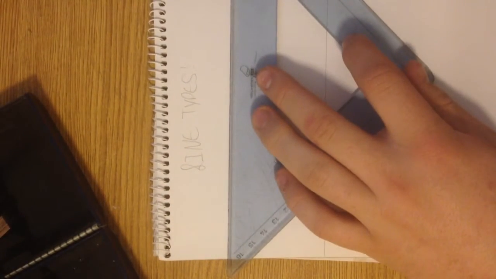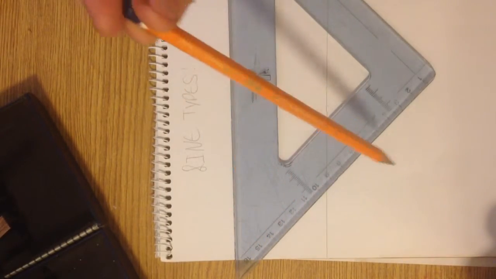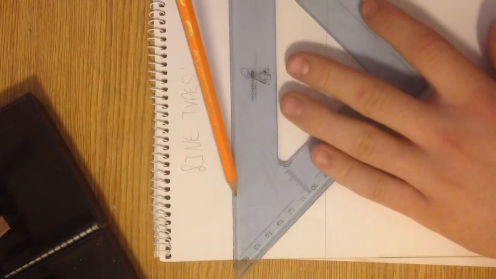Now, I'm going to explain line types. In tech drawing, we normally use two line types. We have our construction lines, which we generally hold the pencil at the top for. We ensure that these are very light.